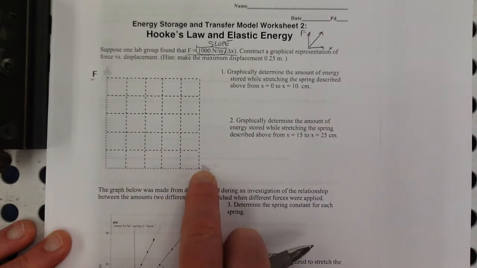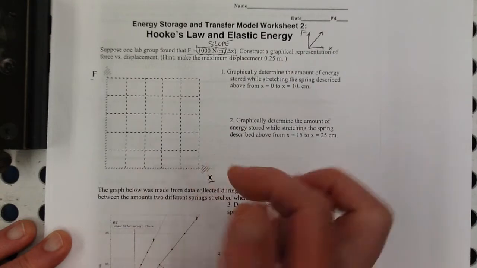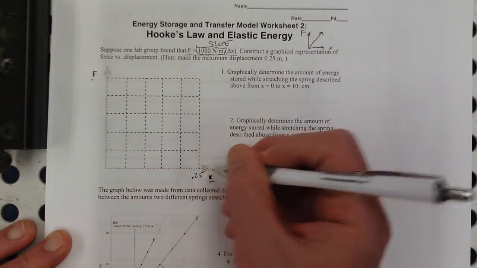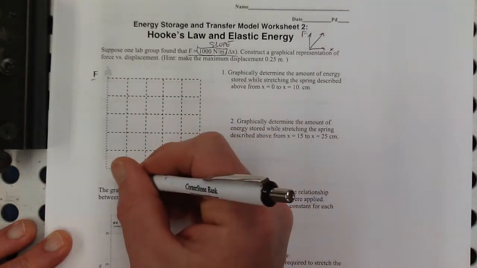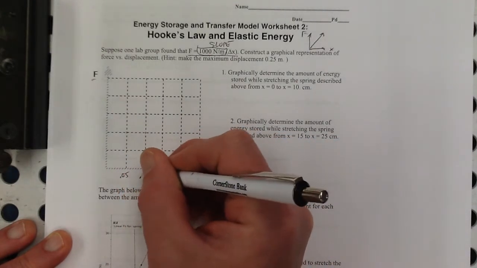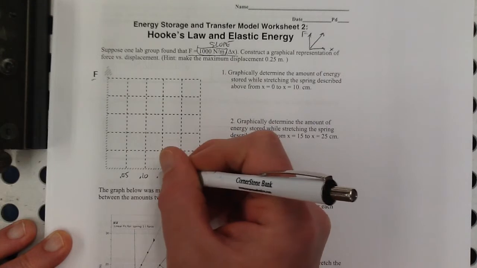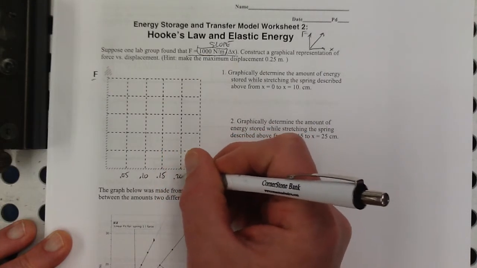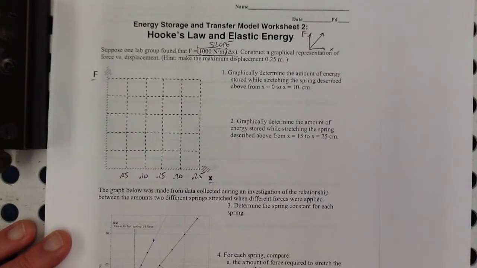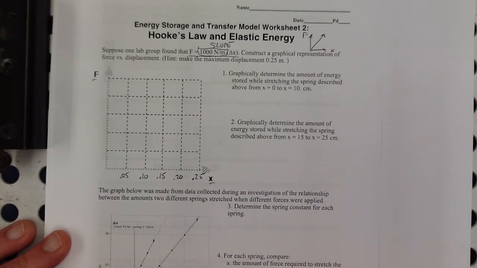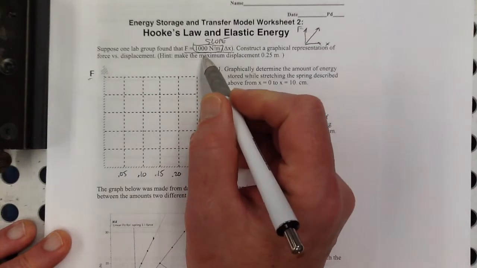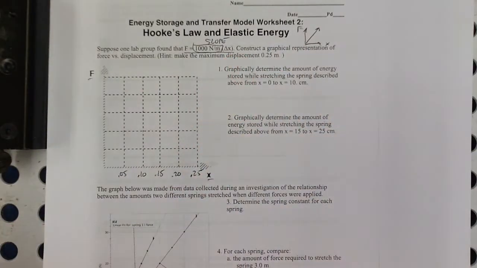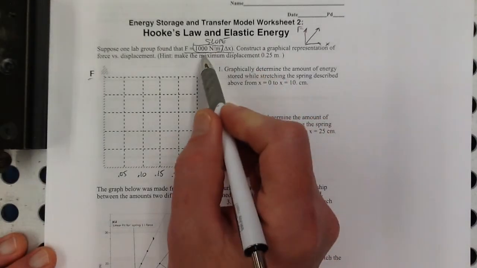The maximum displacement 0.25. So if we're going to go up to a quarter here, 0.25, then that would have to go up by 0.05, by nickels, right? 0.05, 0.10, 0.15, and 0.20. So it's just giving us a hint how to scale it. And then, well, let's see. You could get your calculator, if you need it, to help you with this.